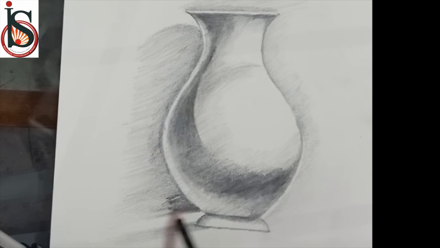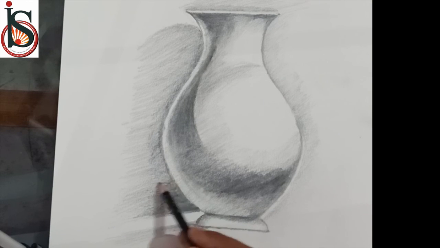We also have to do some extra dark shading on the left side of the object for highlighting the object.